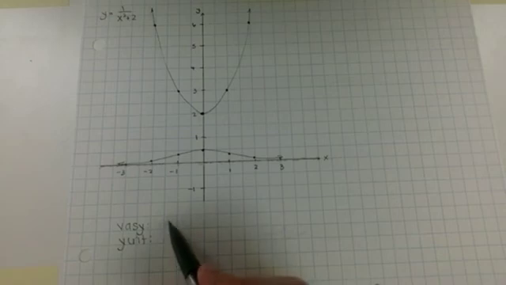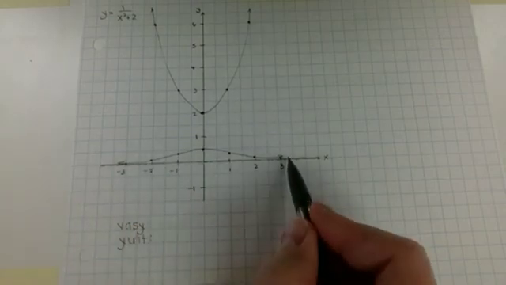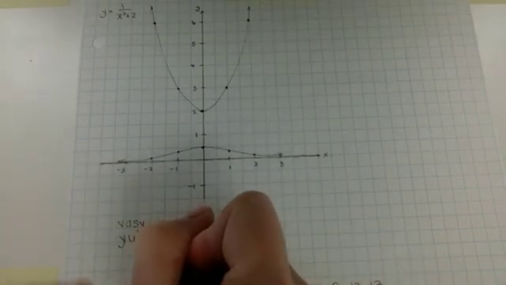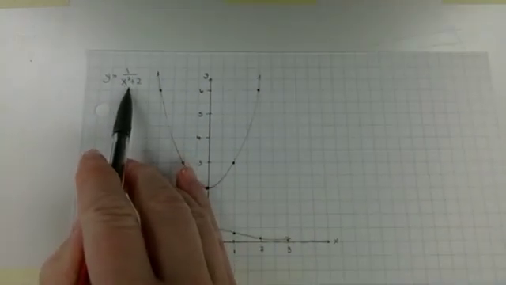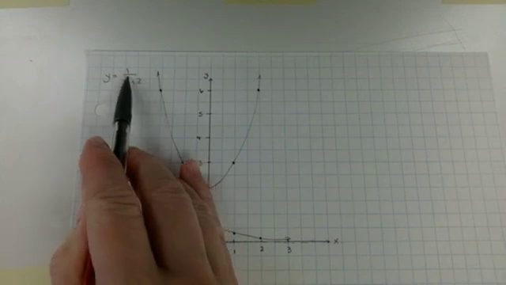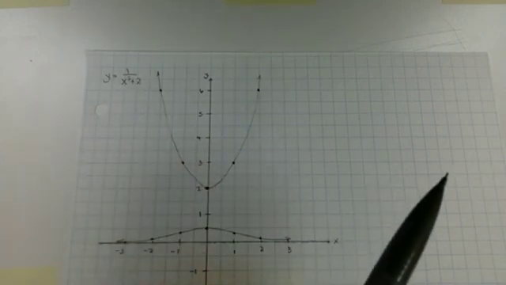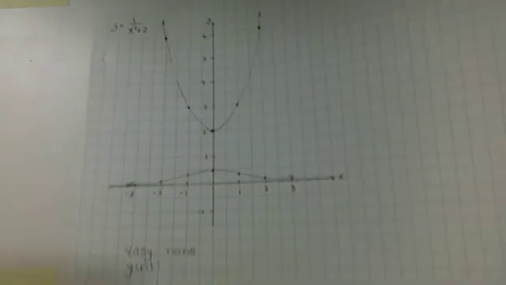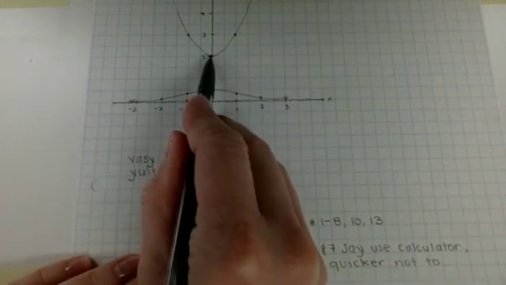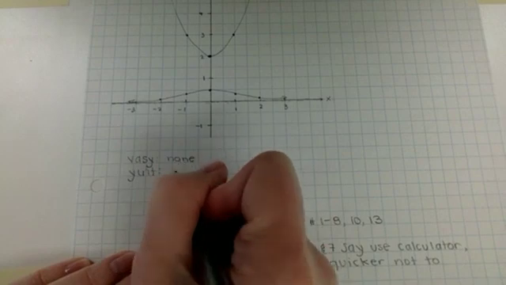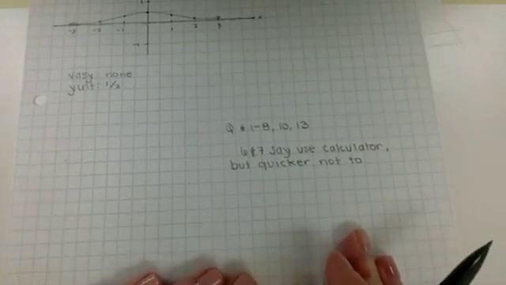Vertical asymptote, if we look, we don't have a vertical asymptote at all, which makes sense because from our equation there's nothing we could put in for x that would make this denominator 0, so we wouldn't have any non-permissible values. The y-intercept is half because it used to be at 2 and the reciprocal is half. Aren't these so great? Okay, try some more.